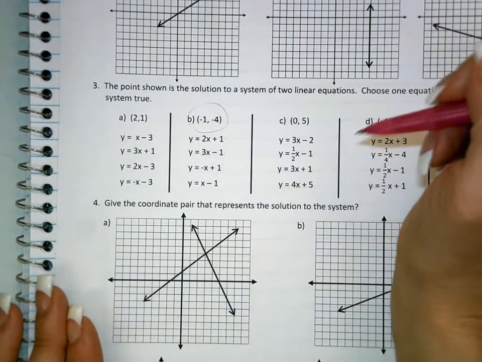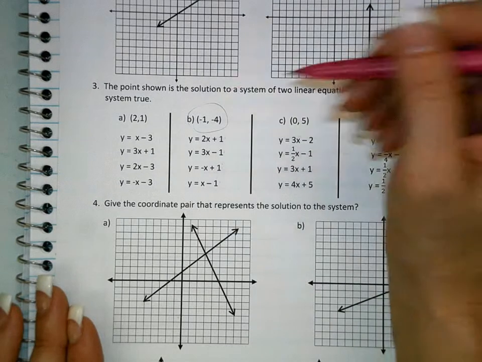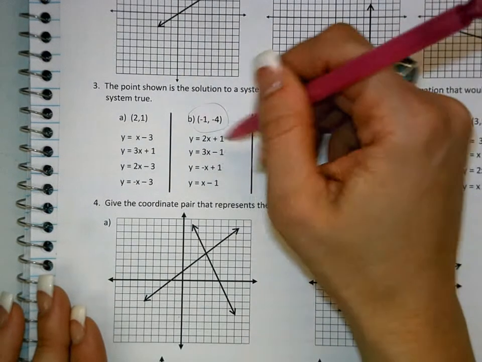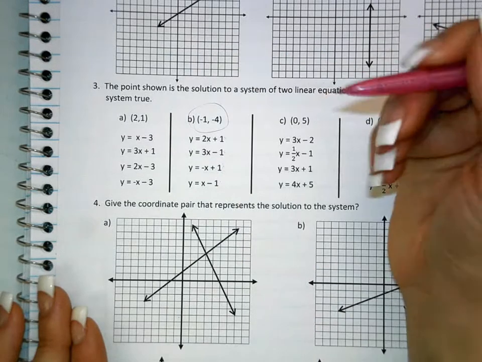So what am I plugging in? -4 is your what? What letter? Your y, and -1 is your x. So you plug it into each one of these and figure out, does it work?